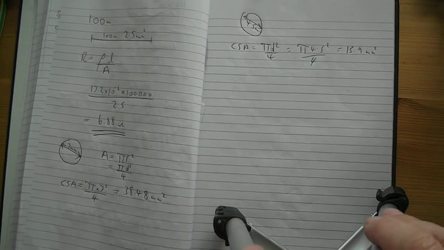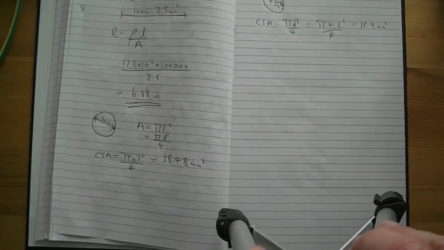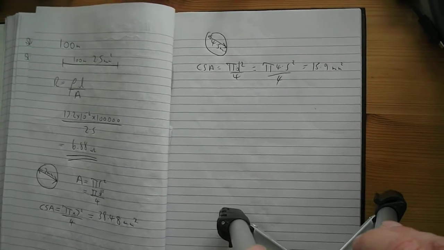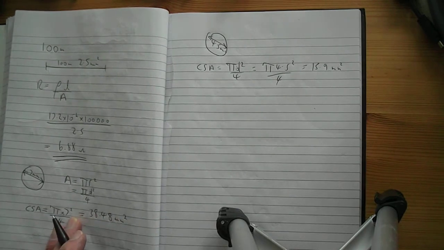Right, so I'll just move the camera to the other side so we can see what we're doing. Can I do that? No, I can't do that. I want to leave it there for a minute.